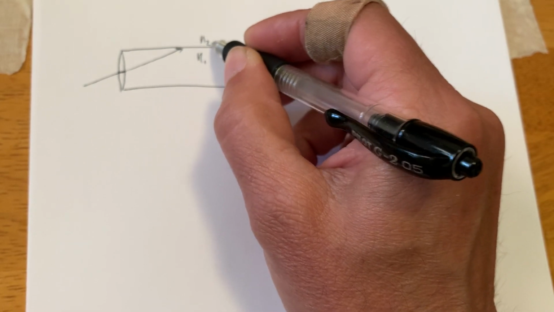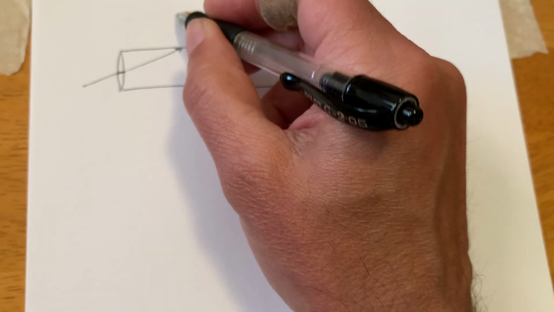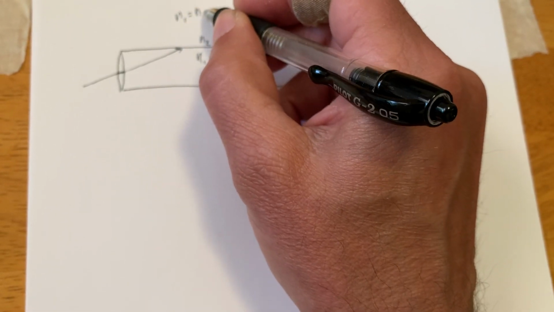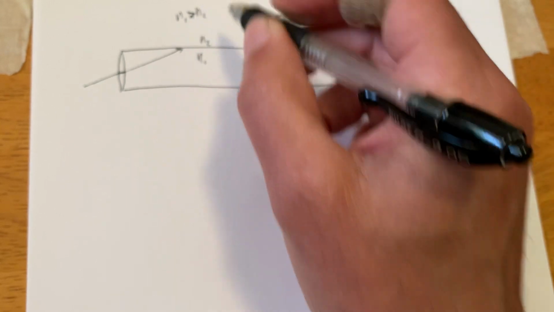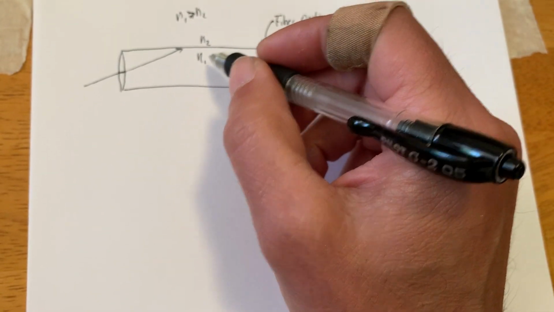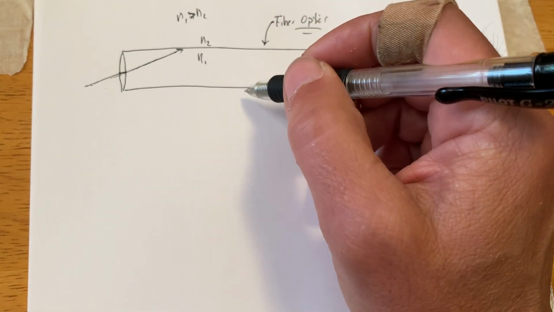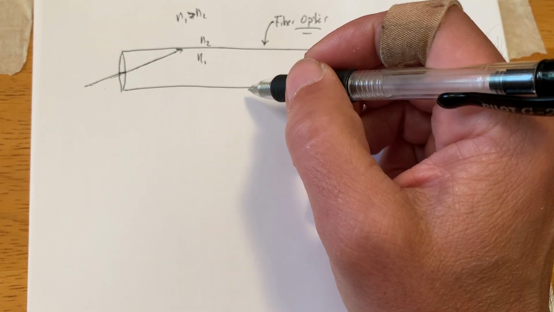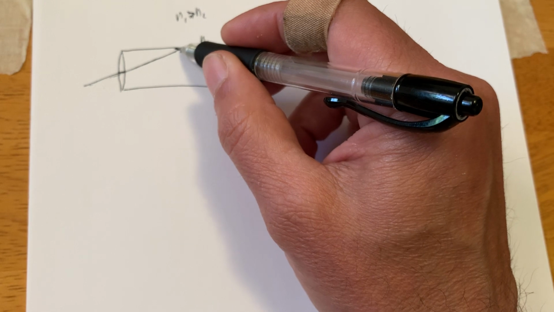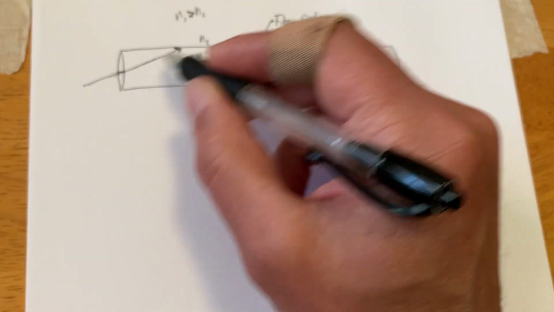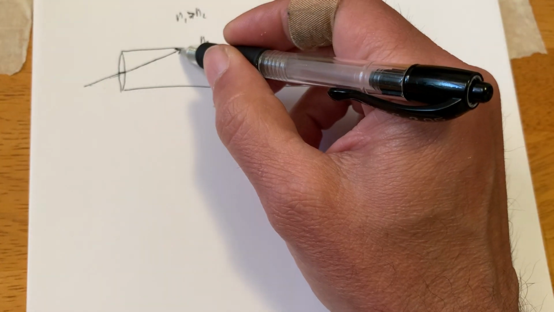This is going to be n2. In this particular case, n1 of the fiber is going to be greater than n2, what's on the outside. And we have to make sure that this angle here is greater than the critical angle, such that whatever information I want to send from here to here does not escape.